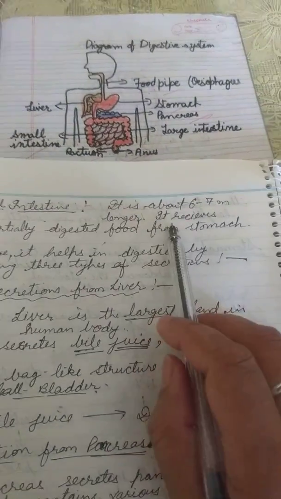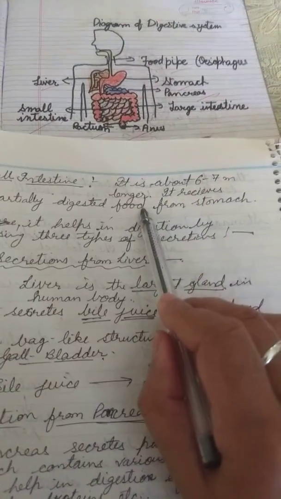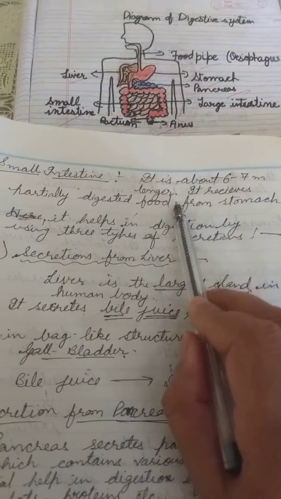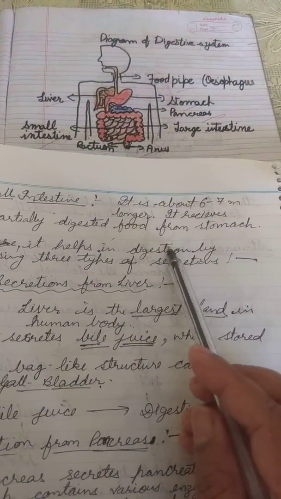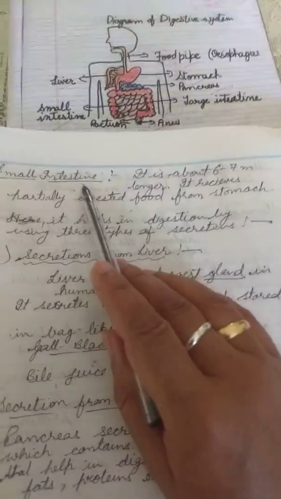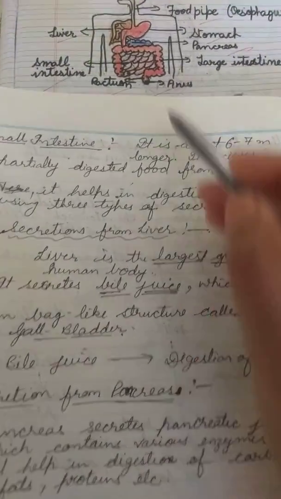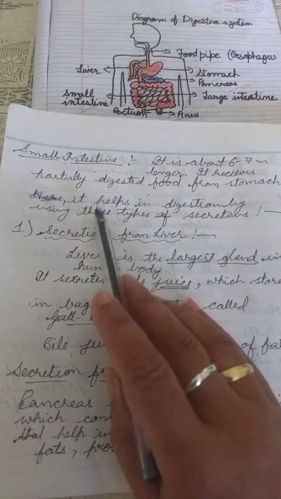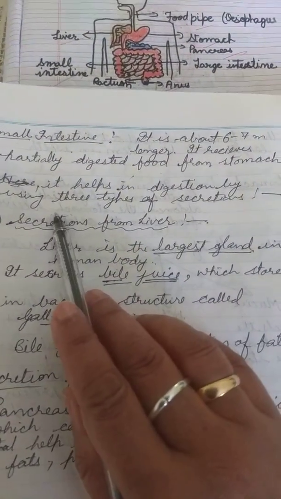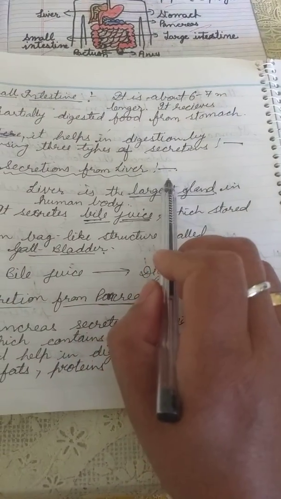Basically, the small intestine is 6 to 7 meters long. It is longer than the large intestine, but it is not wider than the large intestine. That's why it is called the small intestine. It receives the partially digested food from the stomach, and it helps in the digestion by using 3 types of secretion. Secretion from the liver.